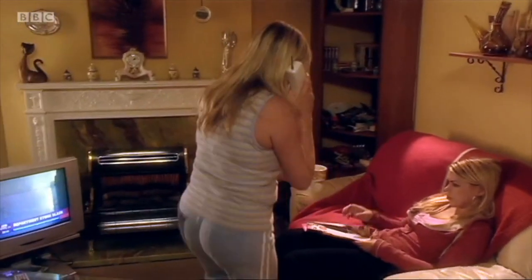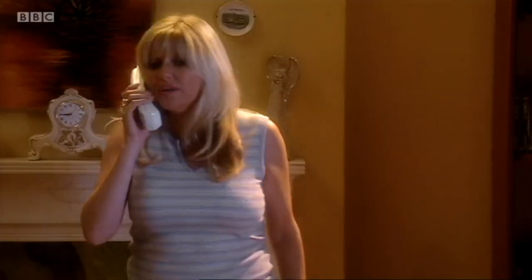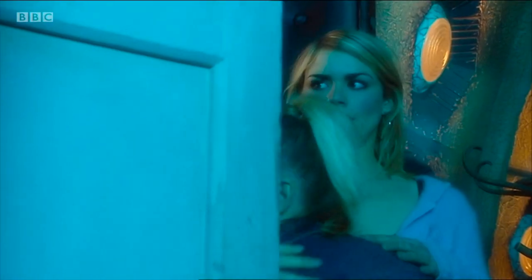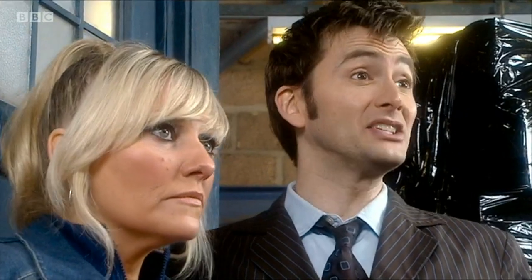We get back to the Tyler's flat and Jackie is on the phone gossiping and loving the drama. In one line she says, "Walking in now, you think I was her daughter." This reminds me of an attempt to pull off Jackie as Rose in the Army of Ghosts. Just last week she stared into the heart of the time vortex and aged 57 years.